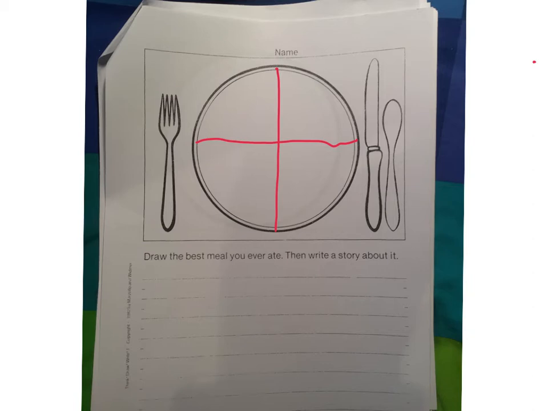It would be awesome if you could try to 1, 2, 3, 4. I'm going to say if we can try to fill up 5 lines with our sentences, okay? I don't think that should be too hard for my good 3rd grade writers. Then color and submit to me when you take your picture.